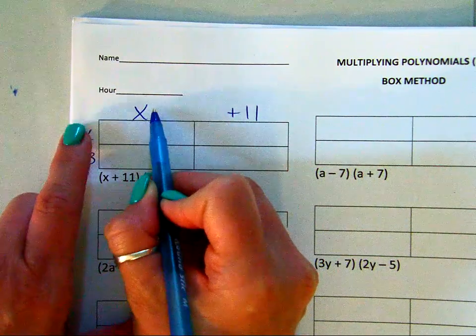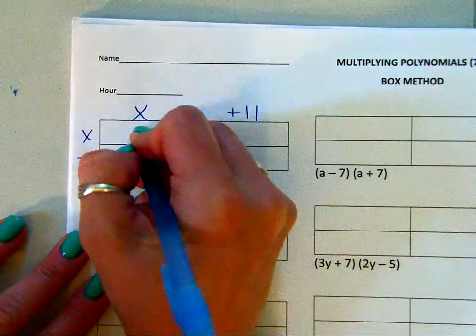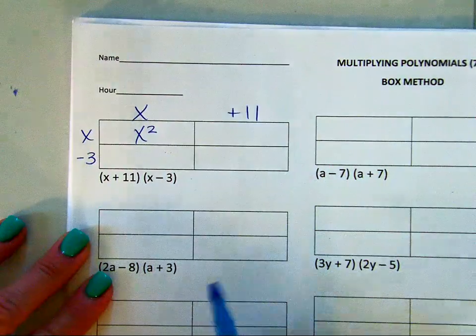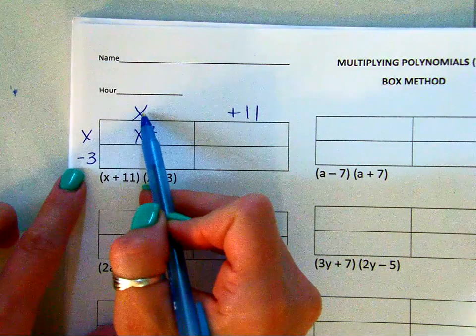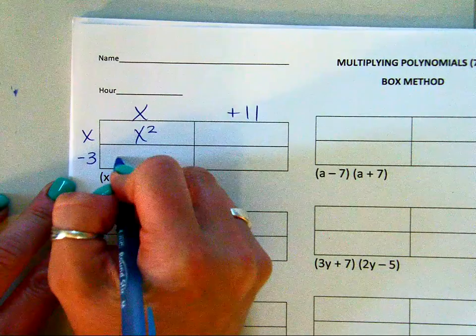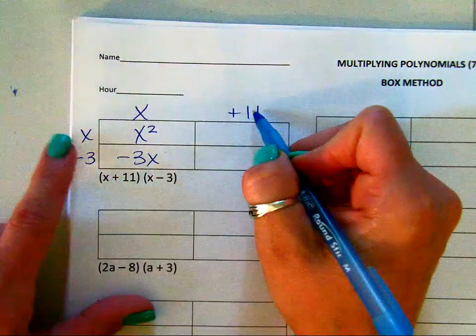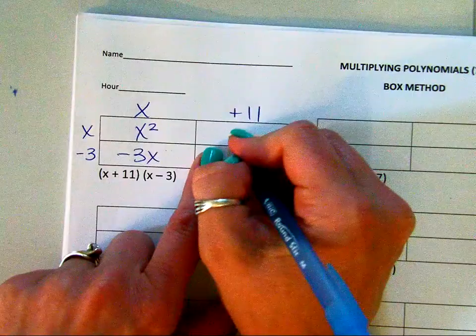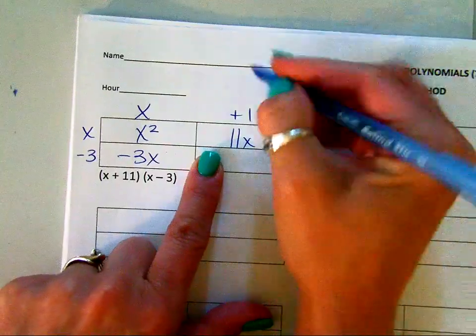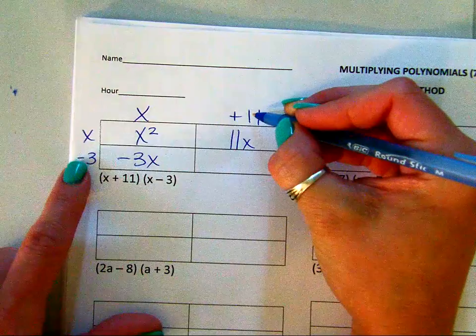And so what's the product of x and x? Do it again. What's the product of x and -3? Do it again for this box. What's the product of 11 and x? And what's the product of 11 and -3?